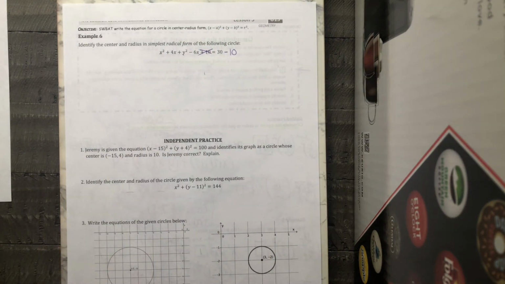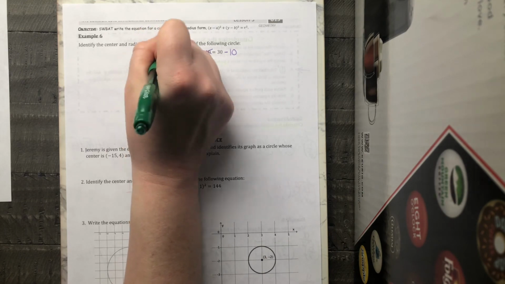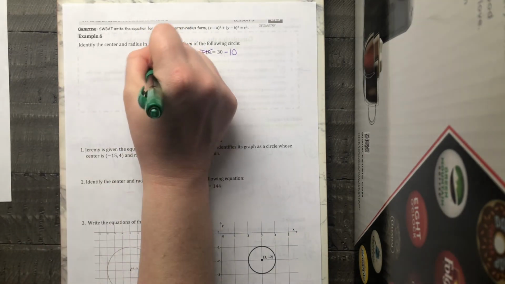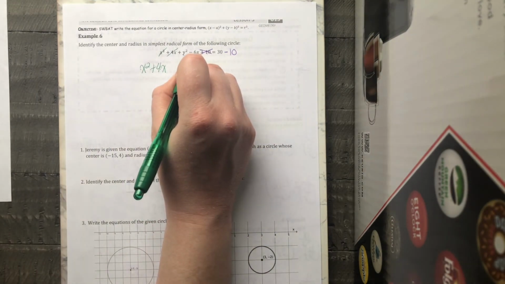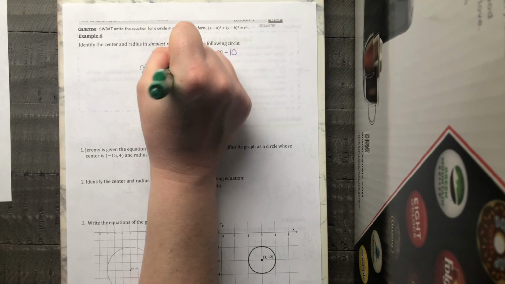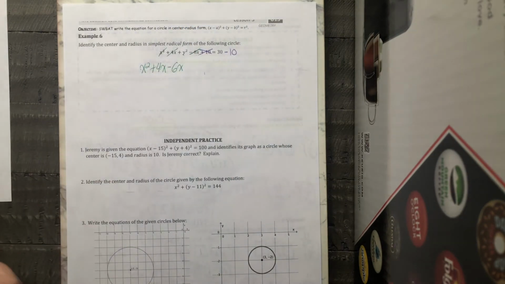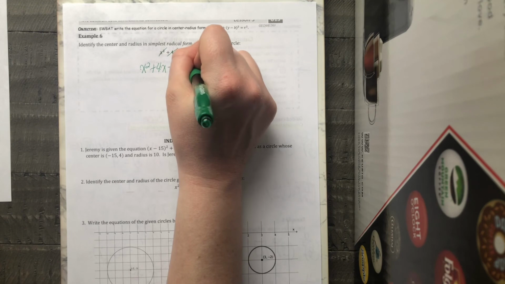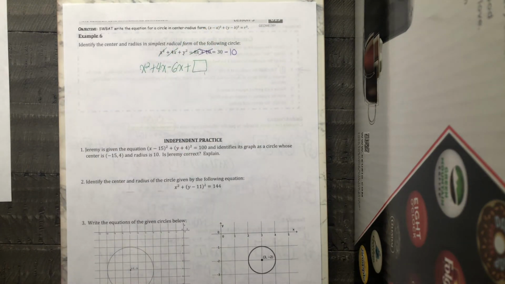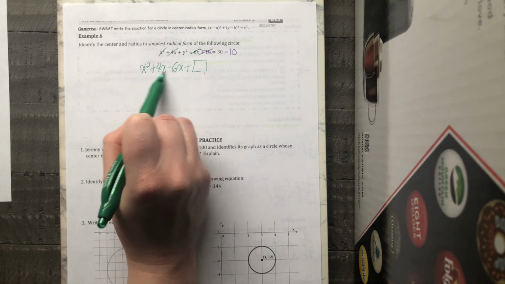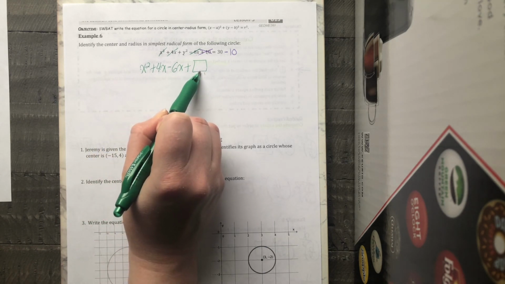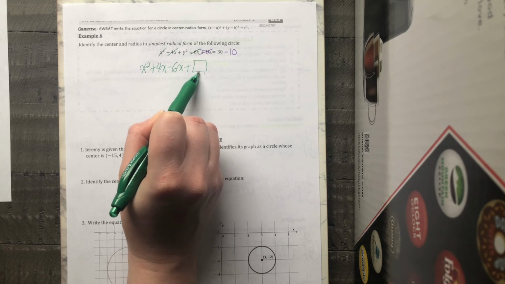All right. And then number 2 says I have to group my like terms. Well, I'm going to group my x's. So I have x squared, I have a +4x. Ooh, this one's a little different. I have an extra x value. That's okay. I'm going to write it -6x. And I'm still going to add on that extra box for completing the square, because if I have a trinomial, it's x squared, x, and then just a number, okay?